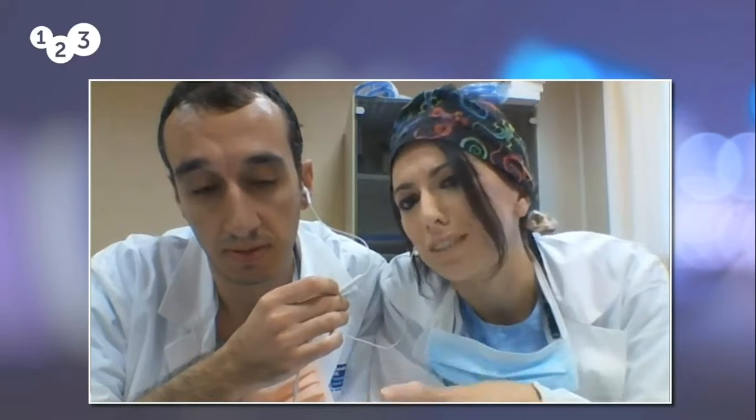Every time we do something on the lung, we turn off the ventilator because the spread is so high in this moment. And also when we do the bronchoscopy, we use a filter between the ventilator and the bronchoscope and the tube.